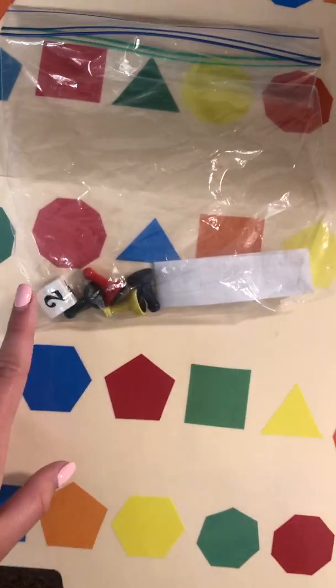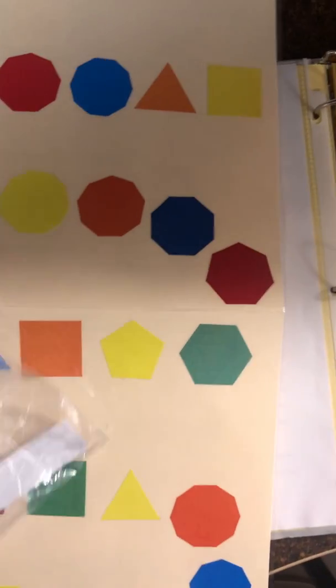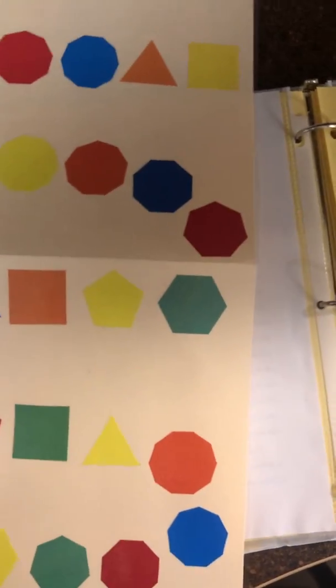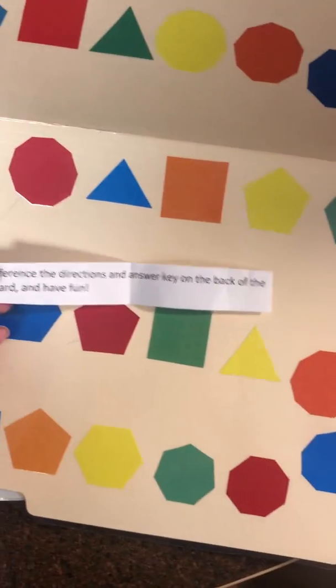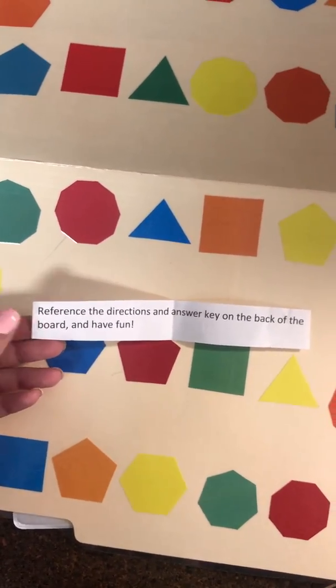In my bag I have 4 pieces, the dice, and then a piece of paper that tells them they are able to reference the inside of the folder for the directions and an answer key.